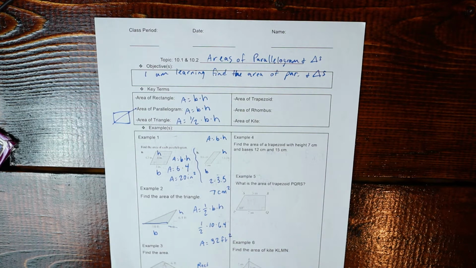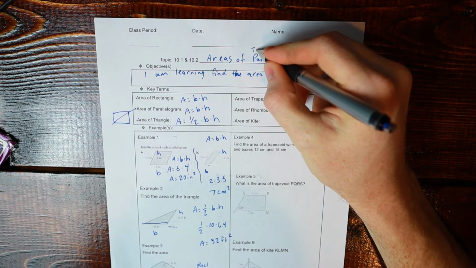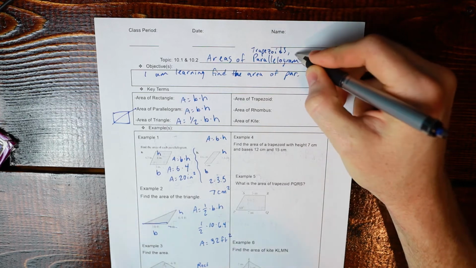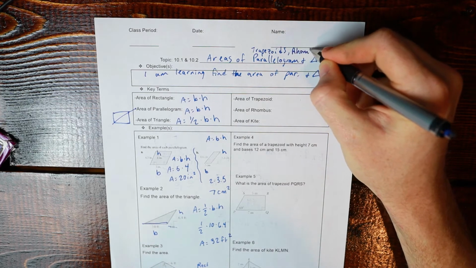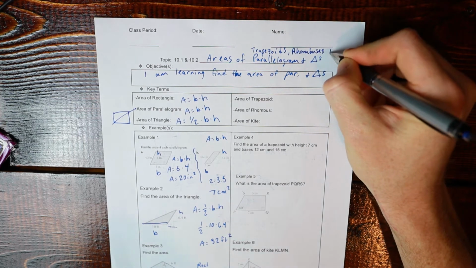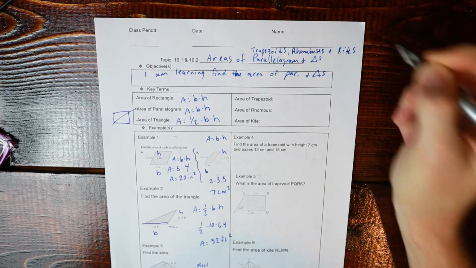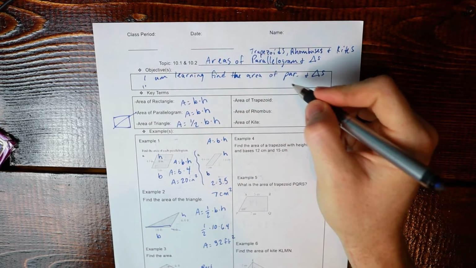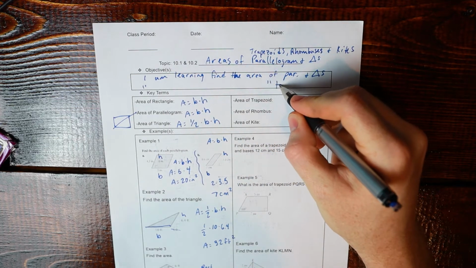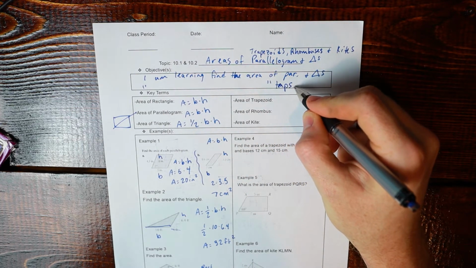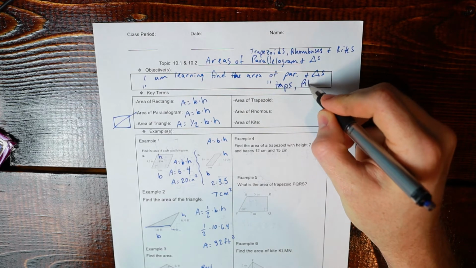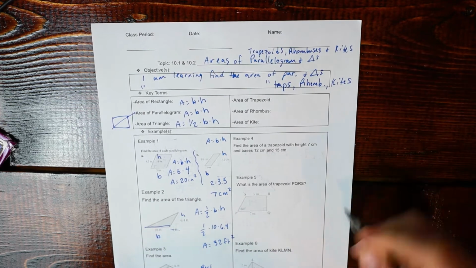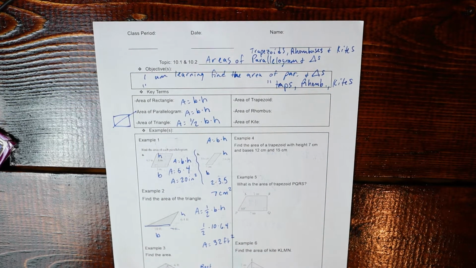It's going to be areas of trapezoids, rhombuses, and kites. So we got 3 today. And our learning objective is I'm learning to find the area of trapezoids, which I'm going to start abbreviating now. Traps, rhombuses, and kites.